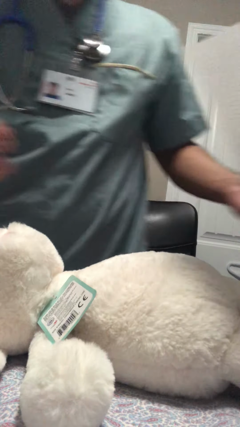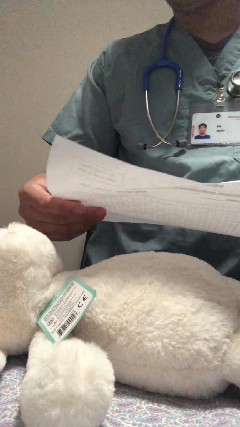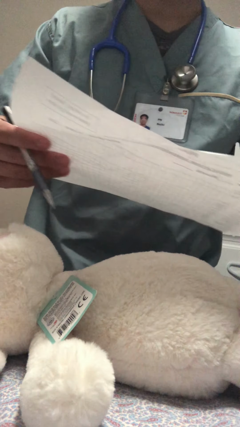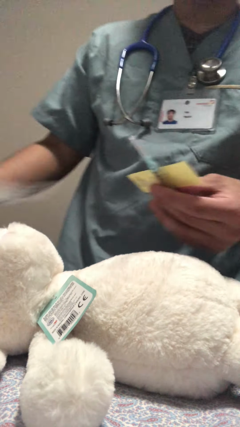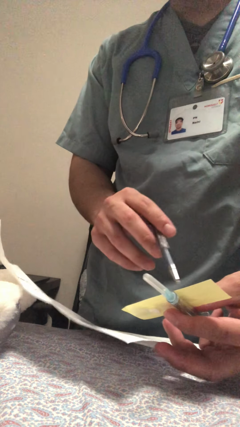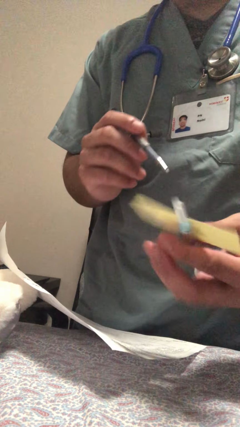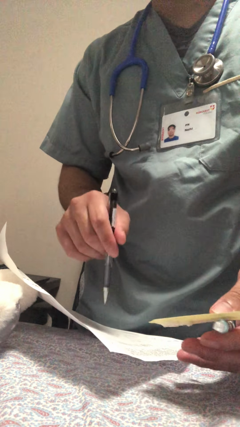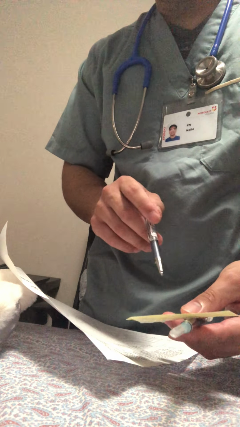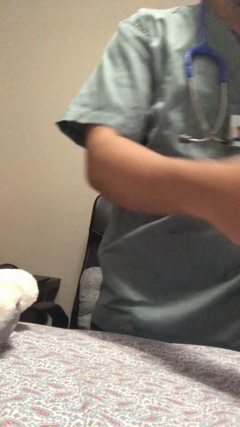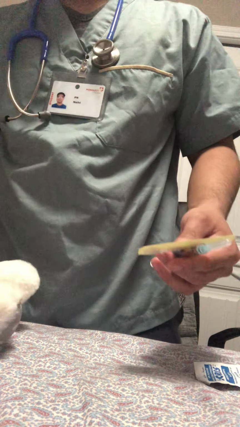Okay, good. Now I'll be doing one last check with my MAR and my syringe. So, heparin, 10,000 units. Checking again, making sure I have 10,000 units here. 1,000 units, and then 1,000 units. Subcutaneous every 12 hours. Okay, good.